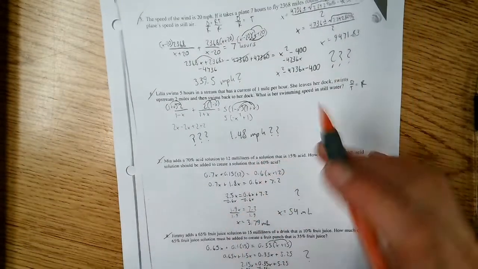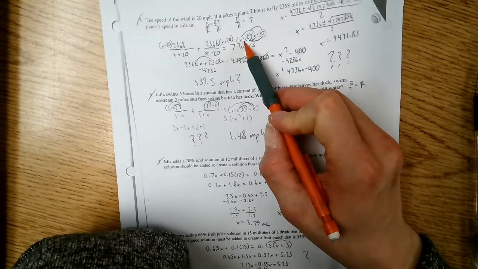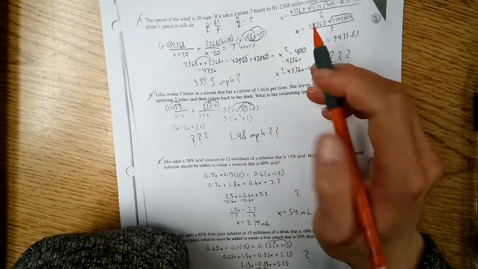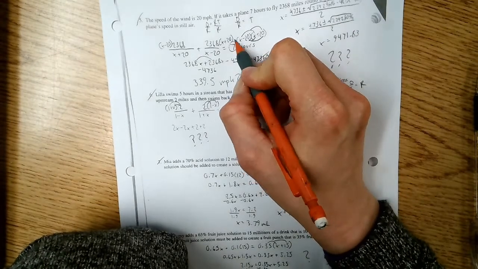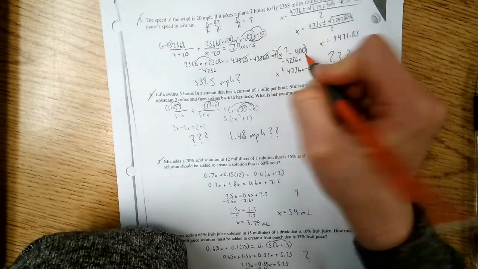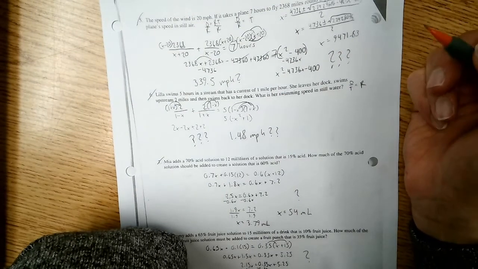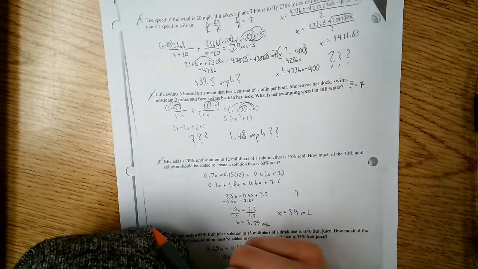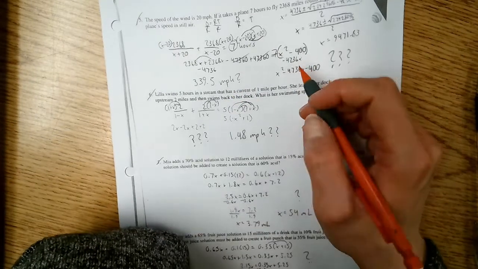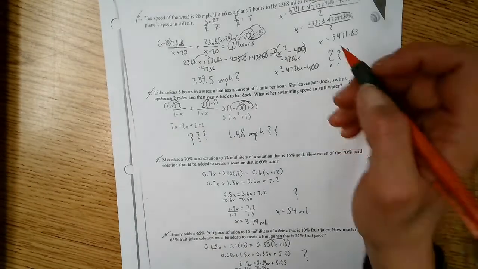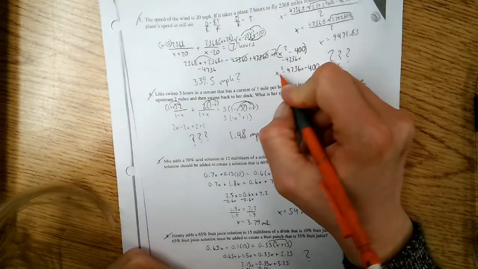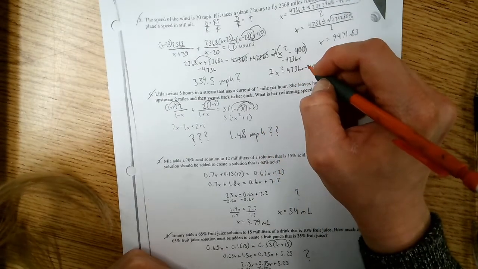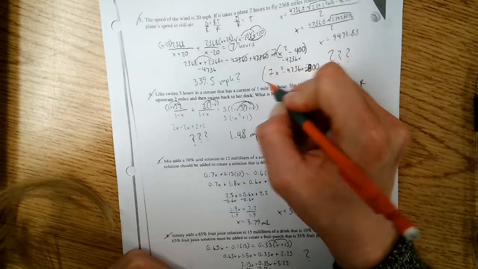Let me see. Yeah, so for this one, what happened is that you forgot the 7 here. So it's 7 times x squared minus 400. So I'm going to guess that's your error. So what happens is it becomes 7x squared minus 4,736x minus 2,800, and then that's what you want to use for the quadratic formula.